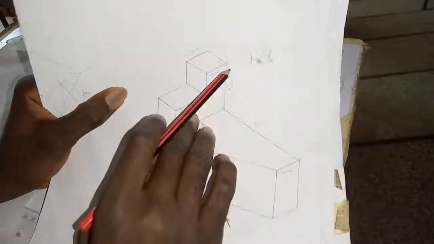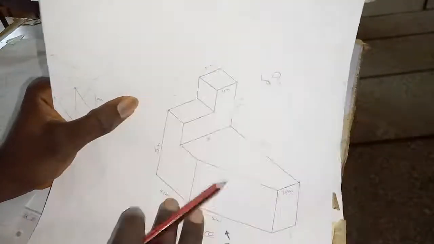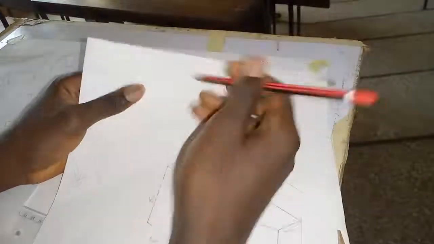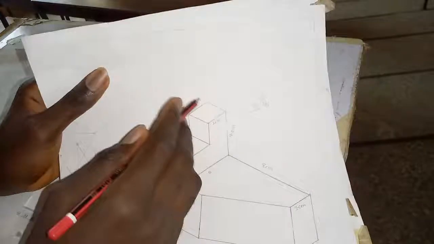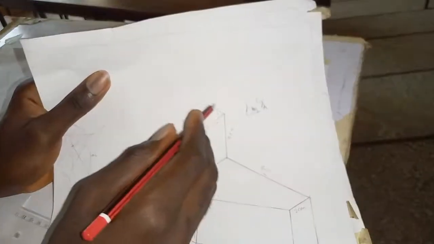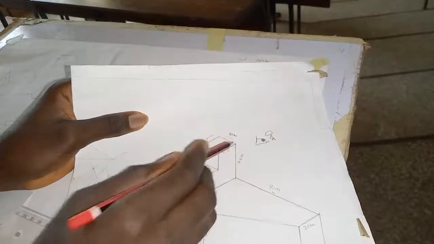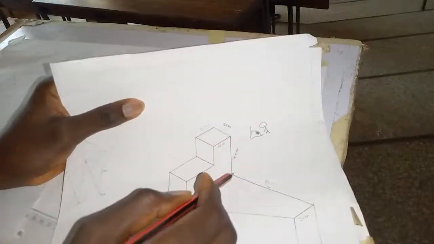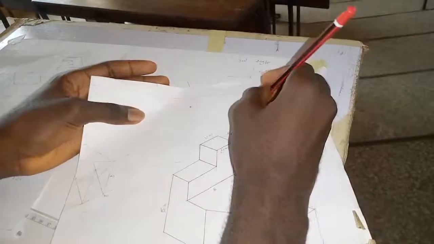But when it comes to this part, if you're looking at it from the top, they are leveled. You won't see this part. Everything will be leveled, especially if you imagine it to be compressed. To know the total length, it will be 8 centimeters plus the size of this. This part is 2 centimeters. So this point will join with this point. It will be 2 centimeters plus 8 centimeters, so the total length will be 10 centimeters.